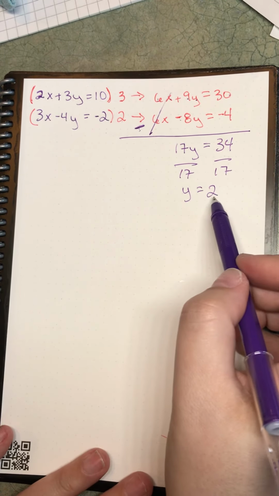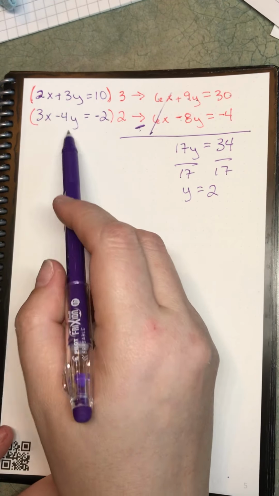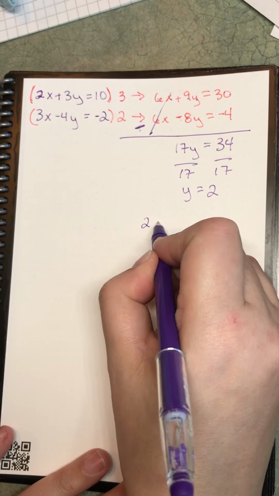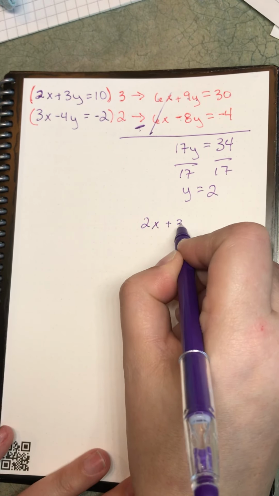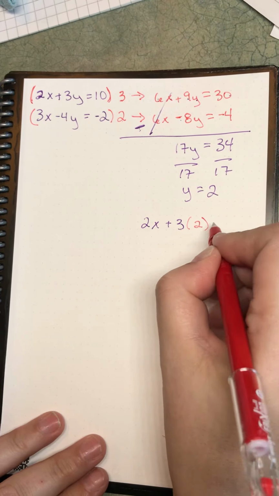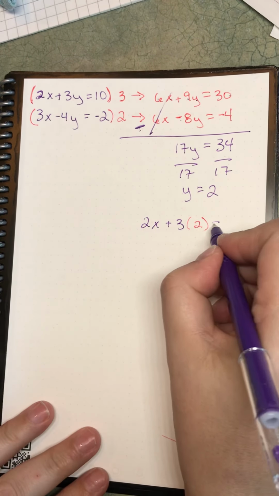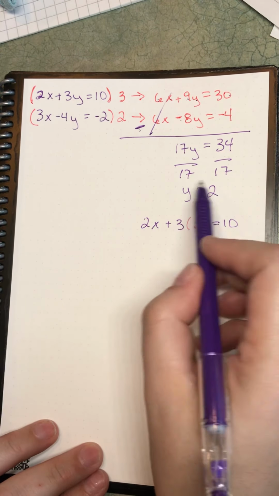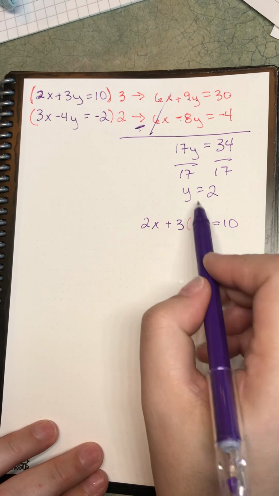And then I found my y. I'm going to substitute into either equation to find my x. I'll just do the first one. So 2x plus 3 times 2 equals 10. So I'm replacing the y with 2. Always important to remember which variable it is you're replacing.